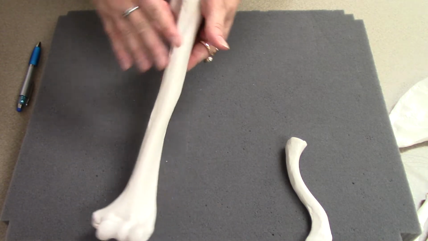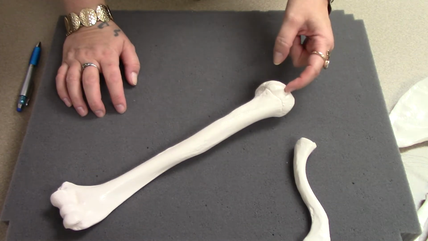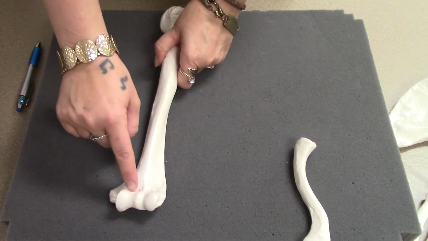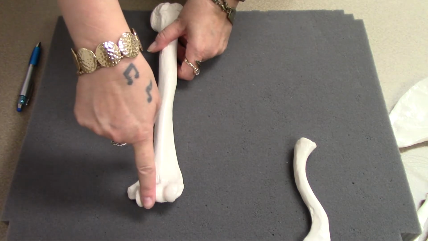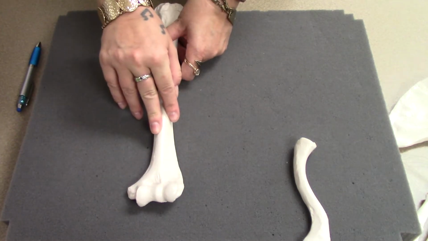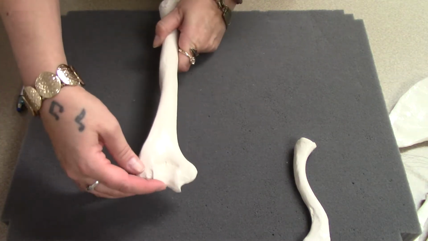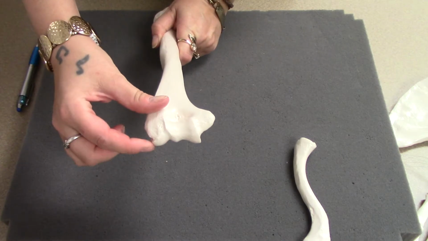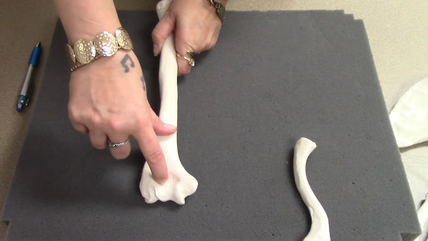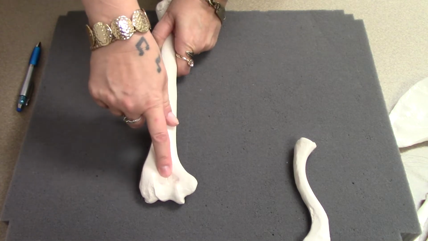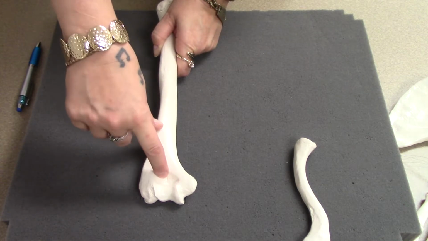So anterior, we have lesser tubercle, greater tubercle, intertubercular groove, coronoid fossa, radial fossa, capitulum, trochlea, medial and lateral epicondyles. Now if we go to the posterior, we can see the capitulum doesn't go all the way around, but the trochlea does. And just above it is a larger indentation called the olecranon fossa. Olecranon means elbow.